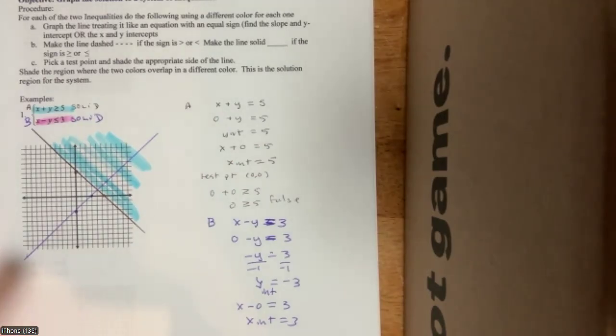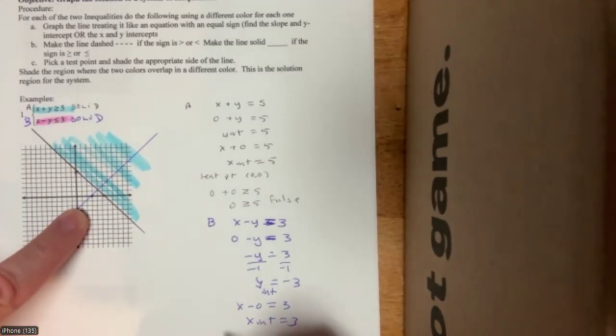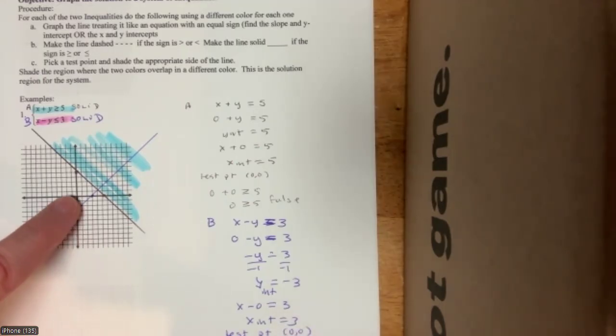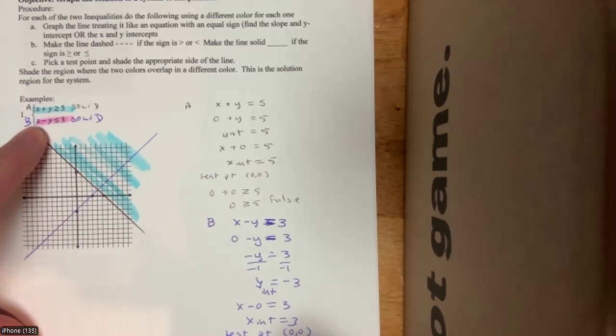And now I need to do a test point. So 0, 0 is also a good test point for this inequality because 0, 0 is not on this line. So I plug it into this inequality, so I get 0 minus 0 is less than or equal to 3. 0 less than or equal to 3, that's true.